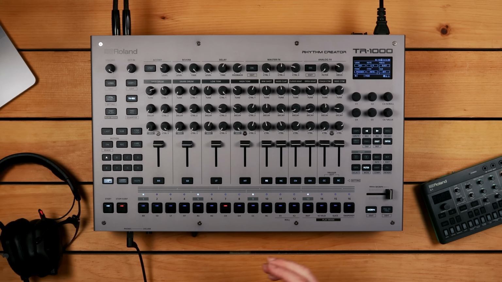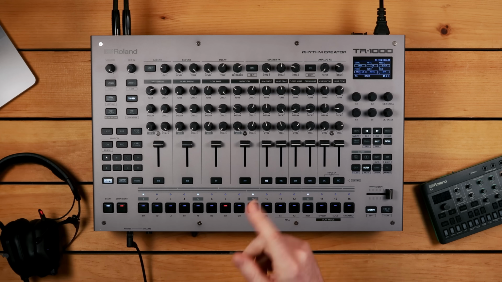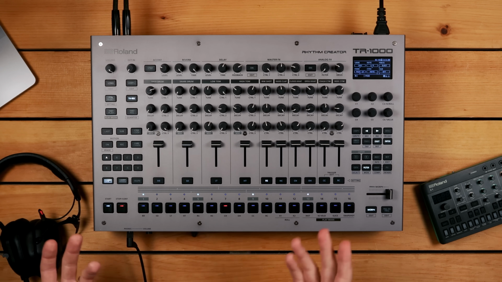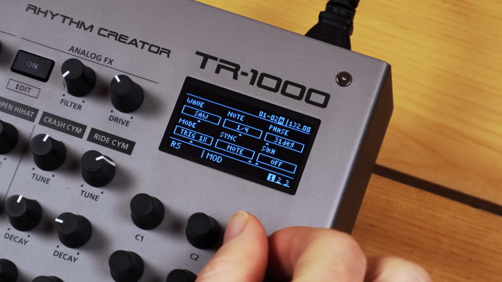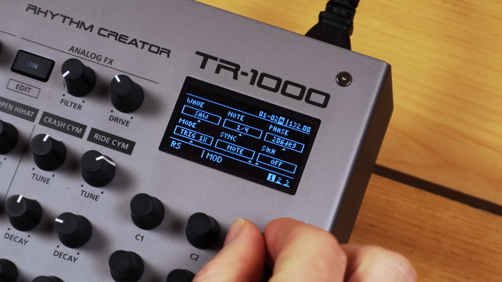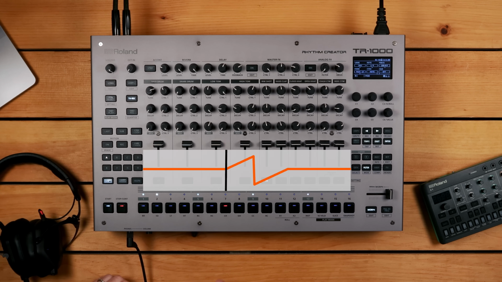Moving to the next LFO mode, trig one time, this will set up the LFO to play through its cycle just once, then hold until a new trigger is received. We can also adjust the phase to set the start point. Now, we've got an envelope behavior that looks something like this.